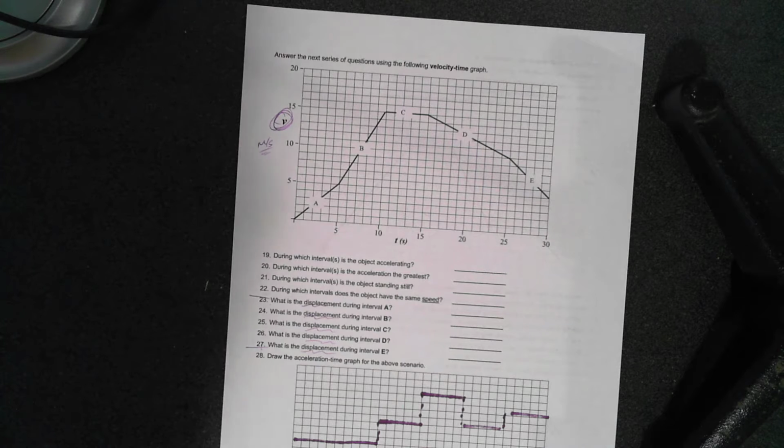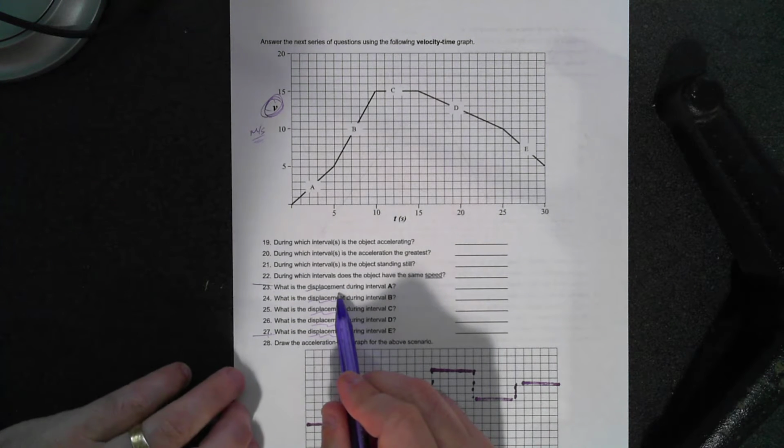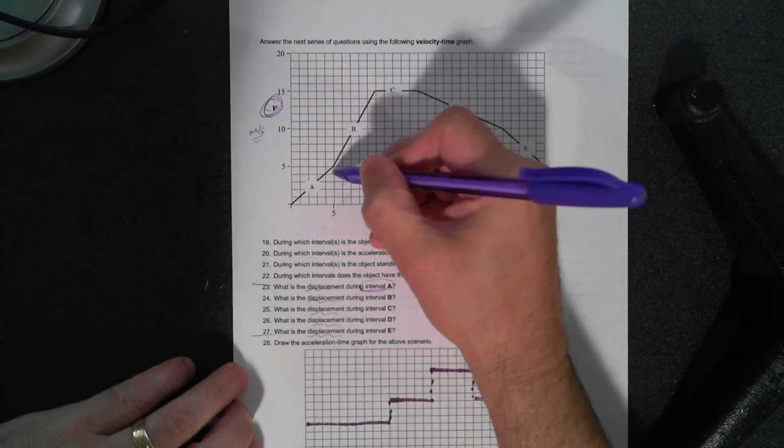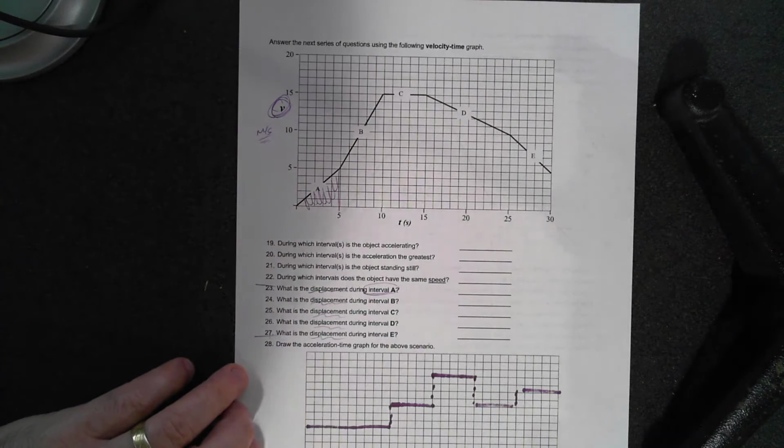There are two ways we can get displacement. One is, as we've mentioned a couple of times, the area under the curve. So when they say interval A, they just mean find this area. That's it. And we'll look at that calculation in a minute.